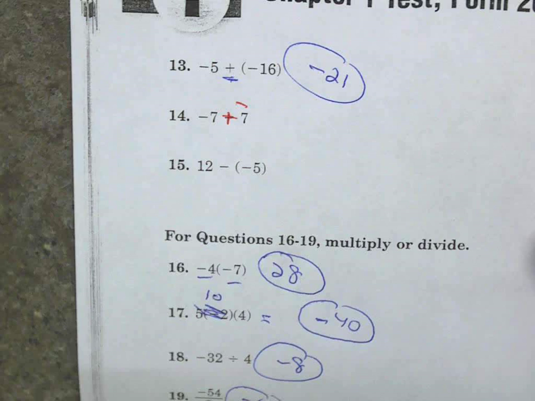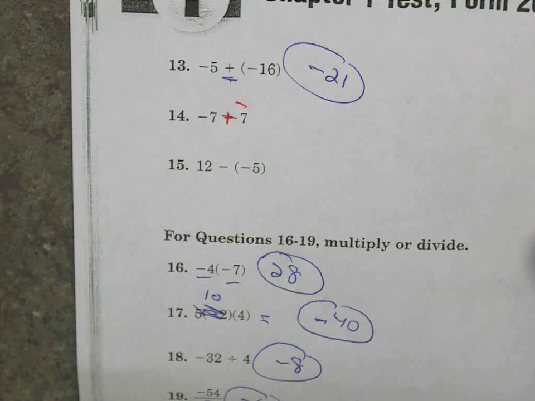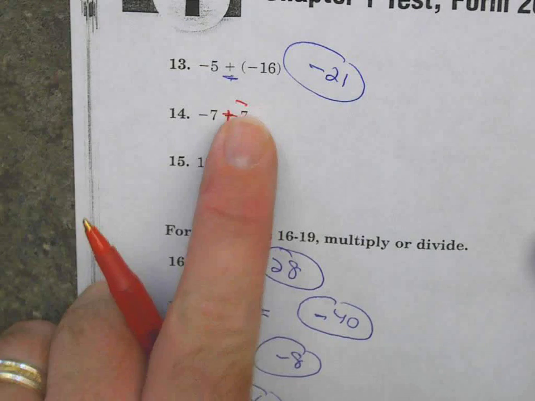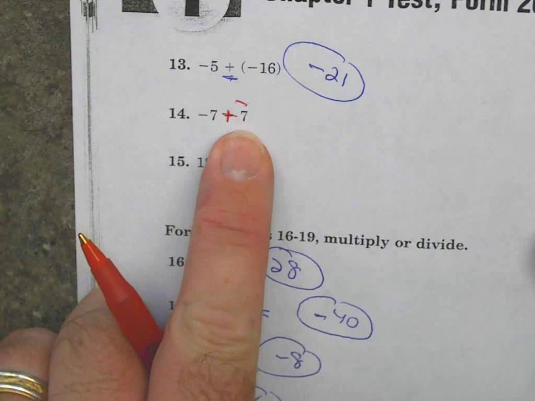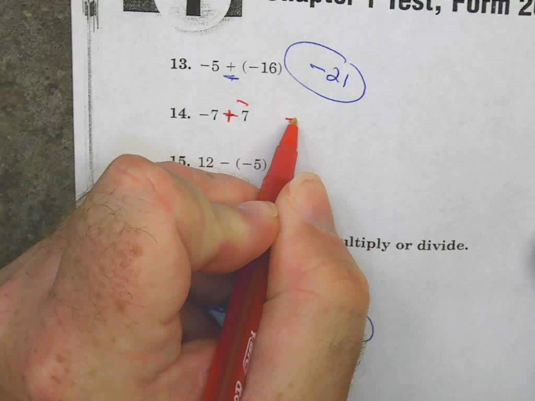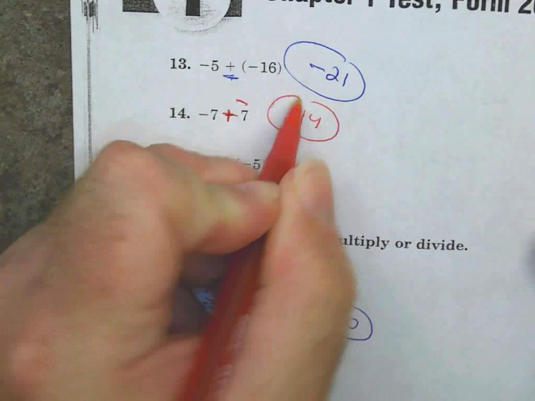Please don't fall in the trap that it's always add a negative. It's not. If it's a negative, it will become positive. Add the opposite. Now, you just created question 13 again. Negative 7, negative 7. I owe $7, I owe $7. I owe how much? 14.